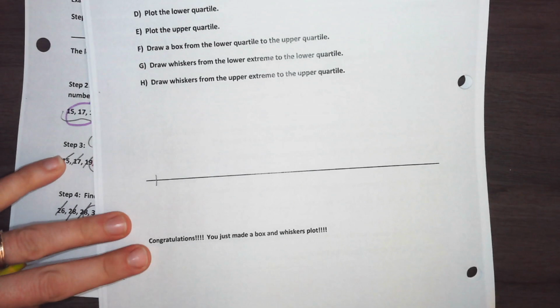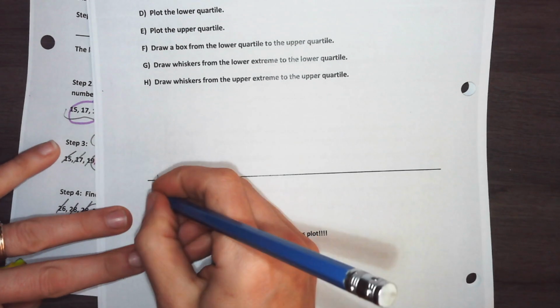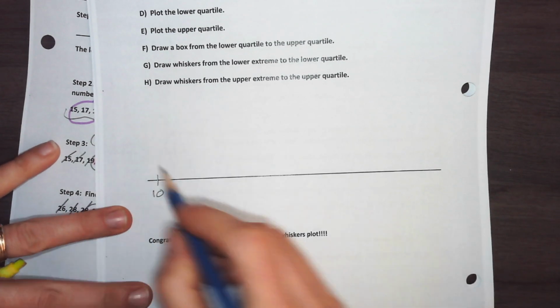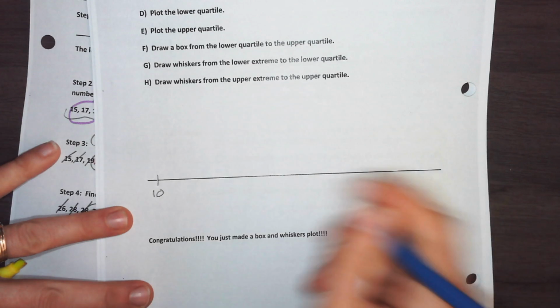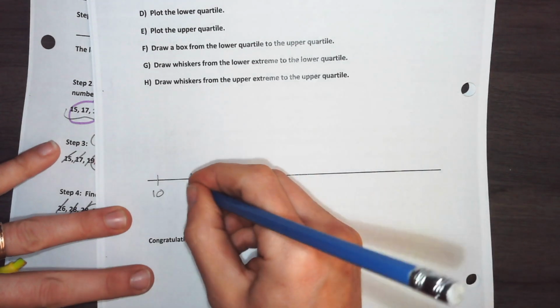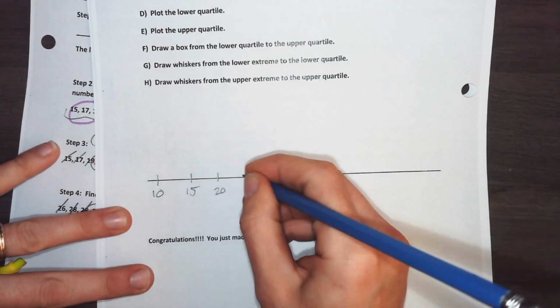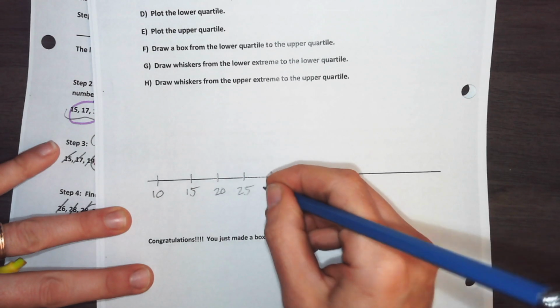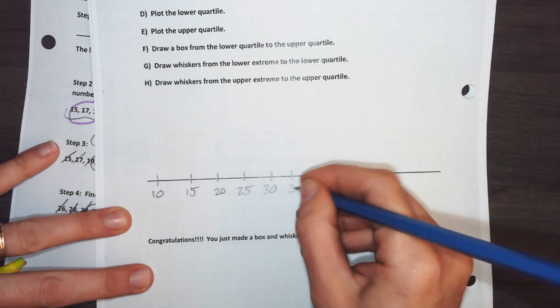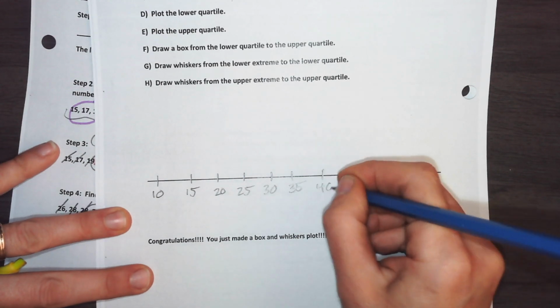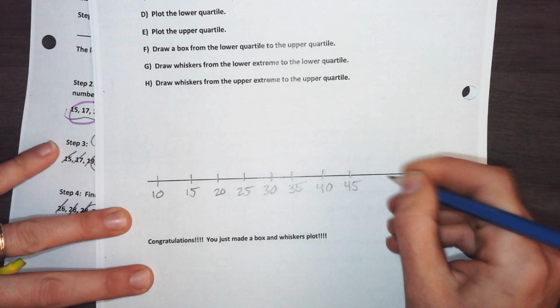So for funsies, I'm going to show you starting at 10. But I do need to make evenly spaced intervals. So 10, 15, 20, 25, 30, 35, 40, 45, and 50.